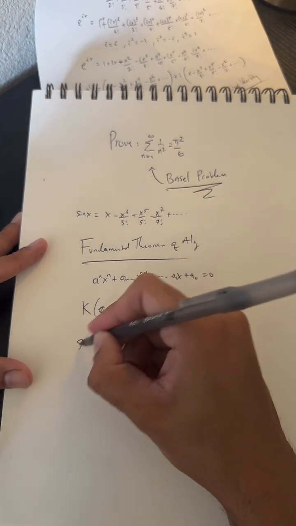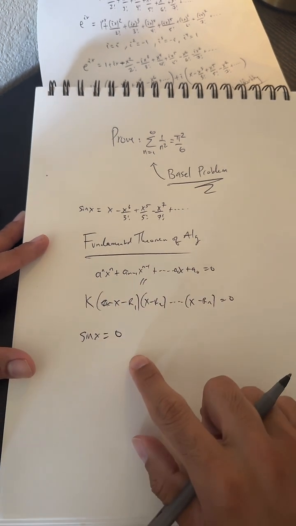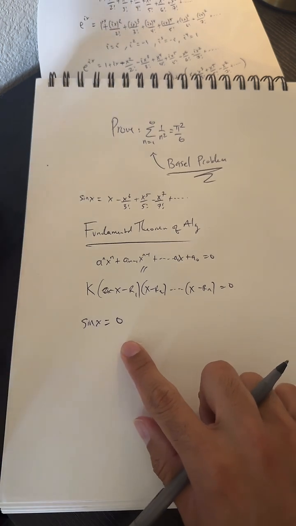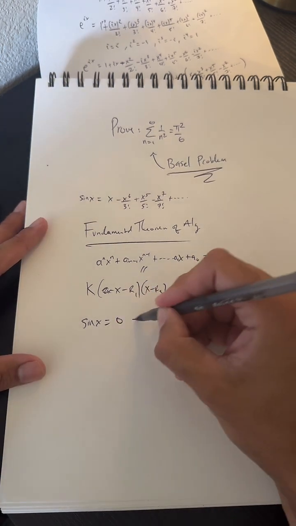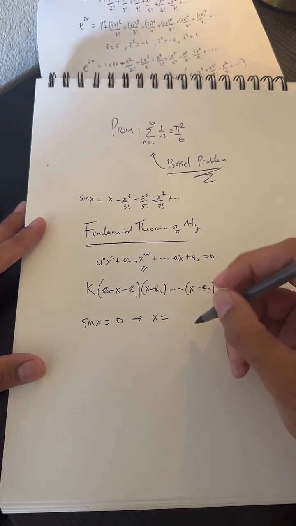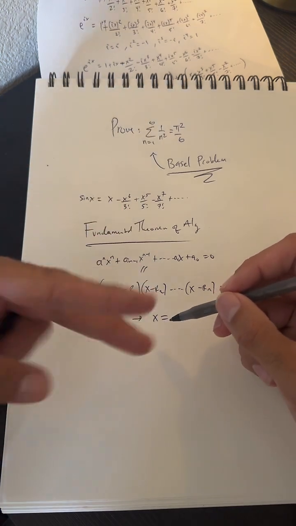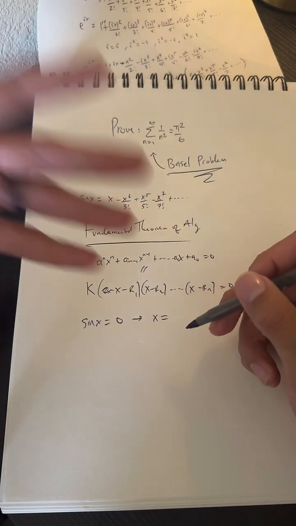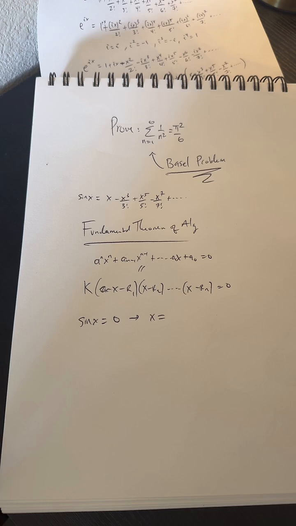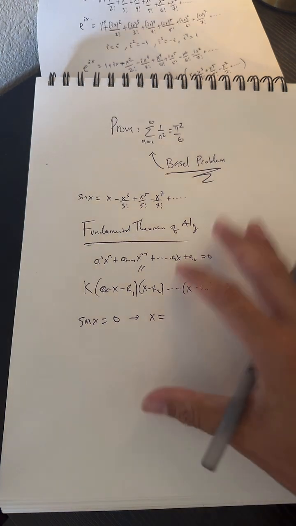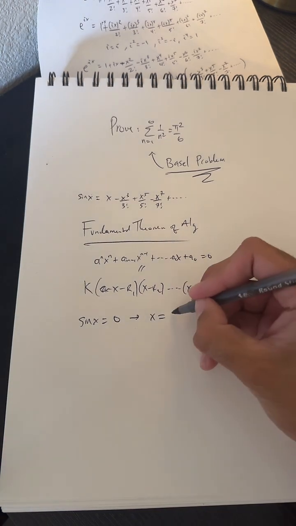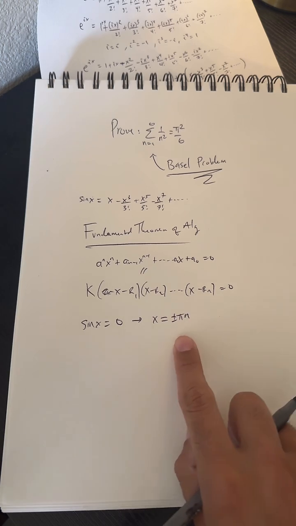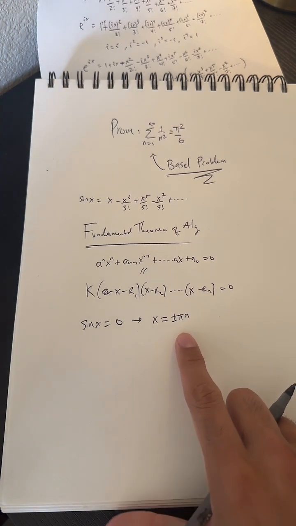Okay, well, he said sine of x is equal to 0. We've got to figure that out. And if you think of the unit circle, this occurs when x is equal to 0, pi, 2 pi, 3 pi, 4 pi, 5 pi, it goes on forever, every multiple of pi, but not just the positives, but also the negatives. So he is going to say my roots are plus or minus pi n.